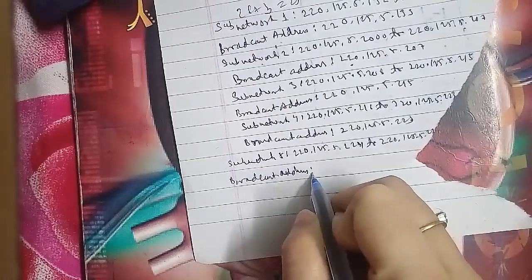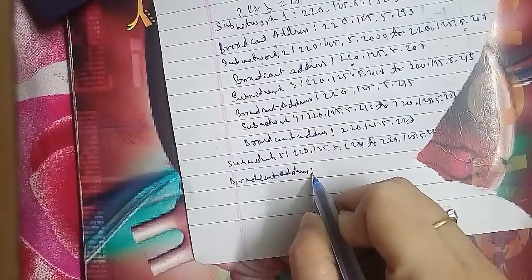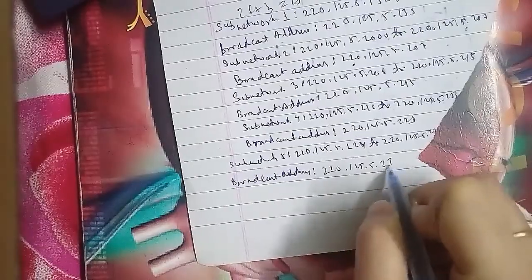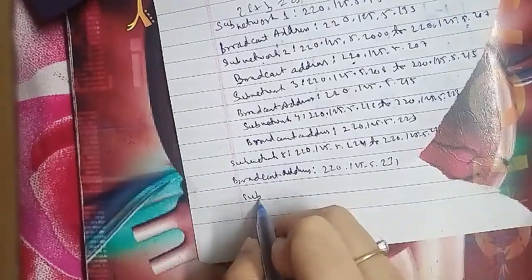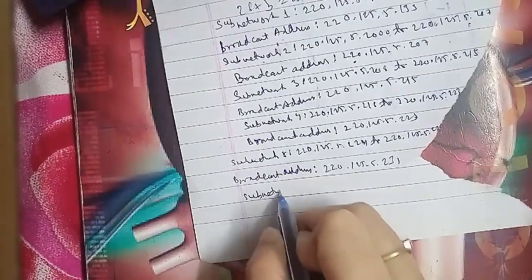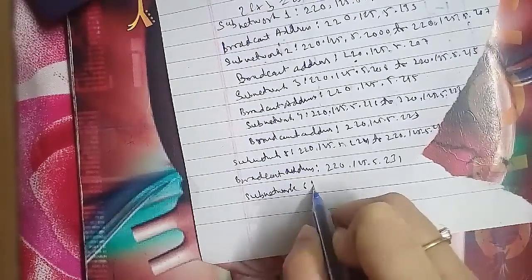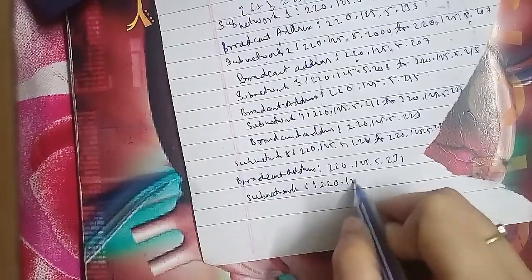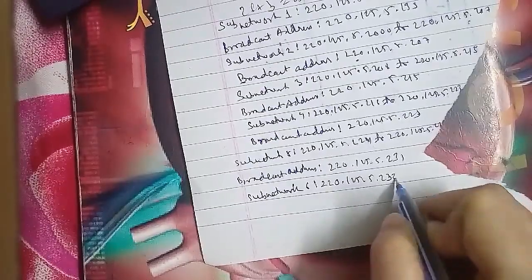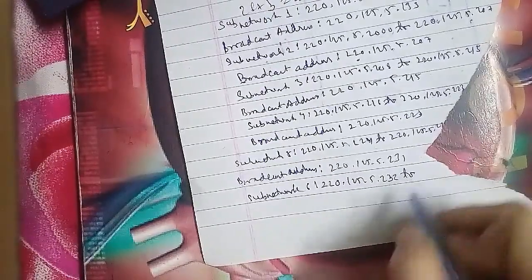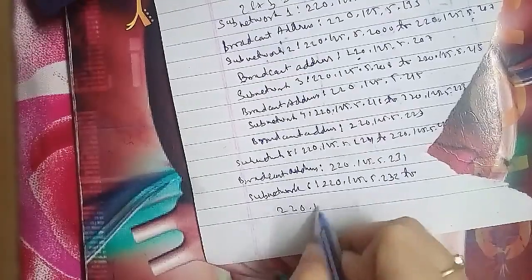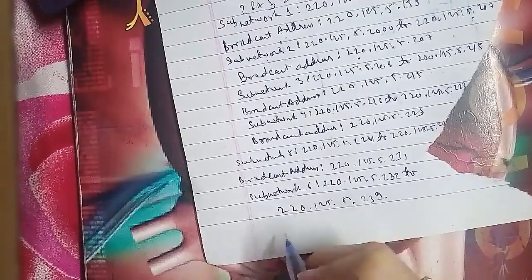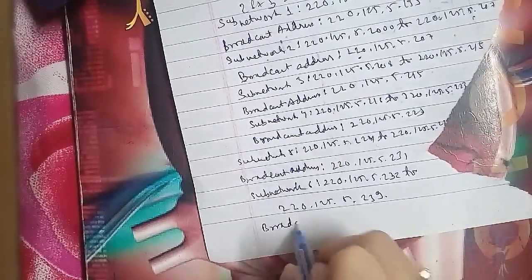For subnetwork 8, we have 220.125.5.248 to 220.125.5.255, and the broadcast address is 220.125.5.255. So let's go ahead to discuss IPv6 here.